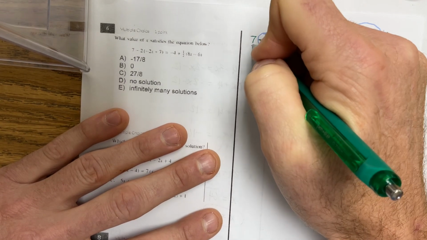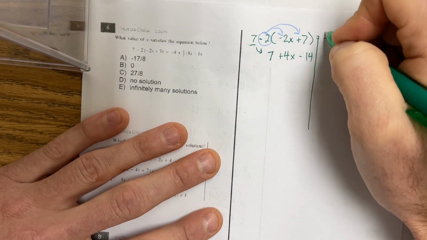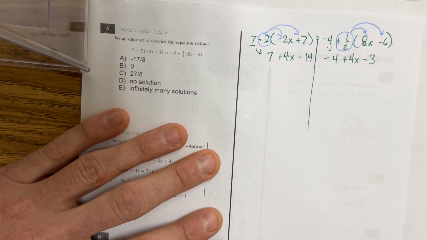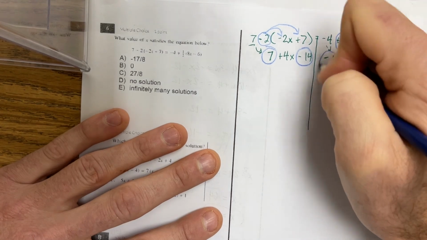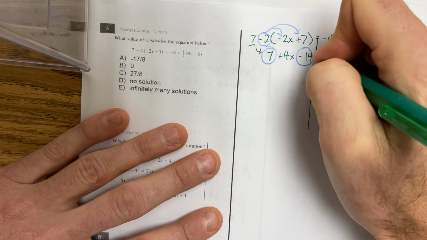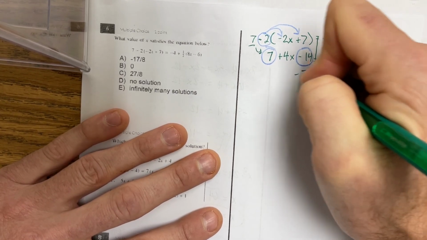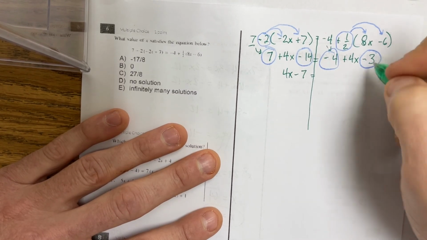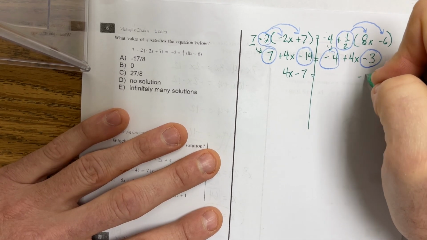Now I have a couple of terms that I've not touched. That 7 is going to come right down there. That negative 4 is going to come right down there because I haven't touched it. My next step is to combine like terms. There are my like terms on that side. There are my like terms on the right side of the equation. 7 minus 14 is going to be negative 7. So I've got 4x minus 7. Negative 4 minus 3, going 3 more into the negative, so that's going to be negative 7.